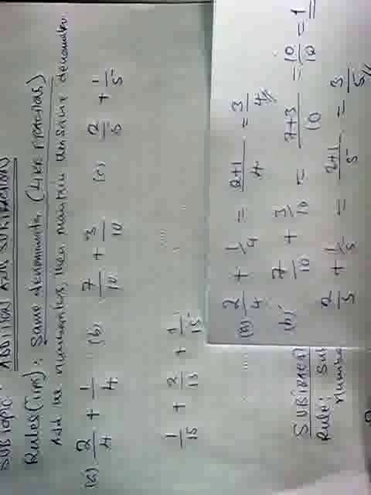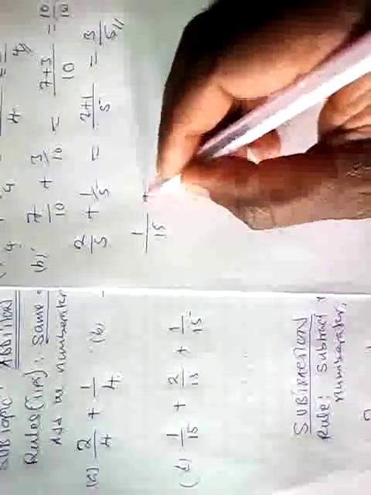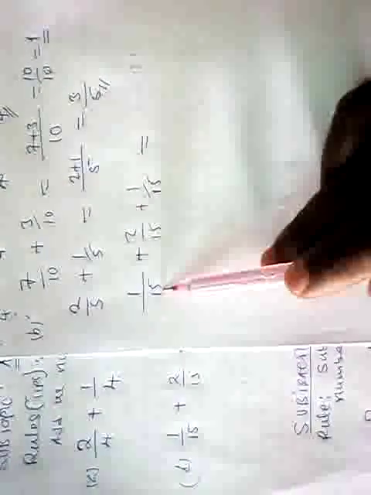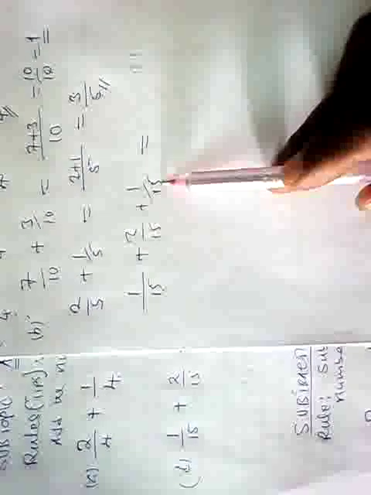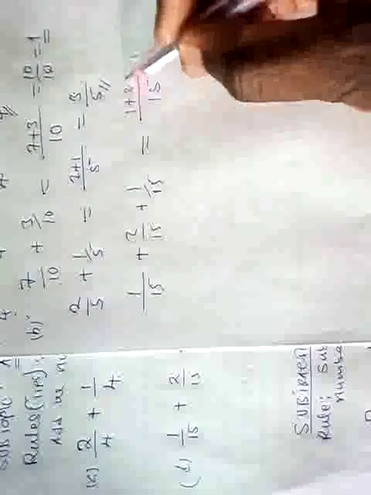Sometimes you can have more than 2 fractions being added or subtracted. Let us look at this one, which is D. So we have 1 over 15, plus 2 over 15, plus 1 over 15. In this case, what are we supposed to do? We are supposed to inspect. The denominators are the same in all three. So we maintain the denominator, we write 15. Then here we add the numerators 1 plus 2 plus 1.